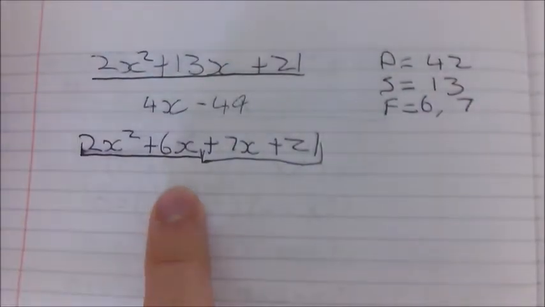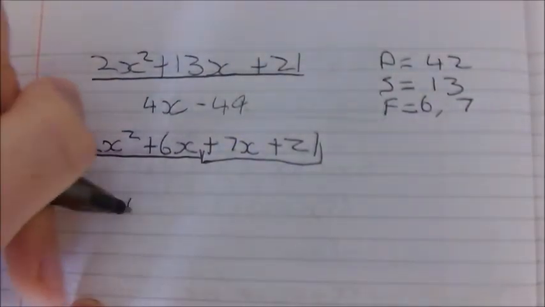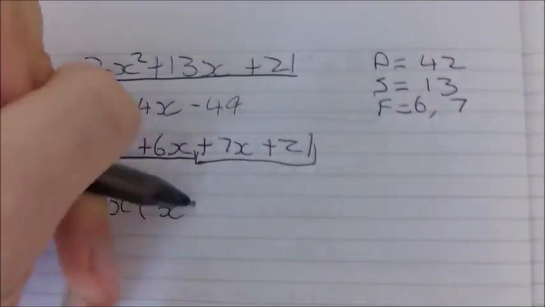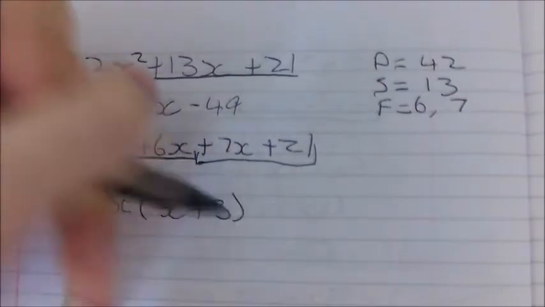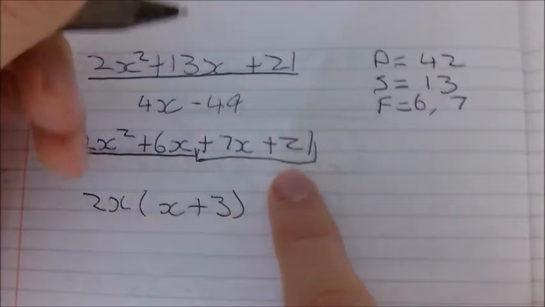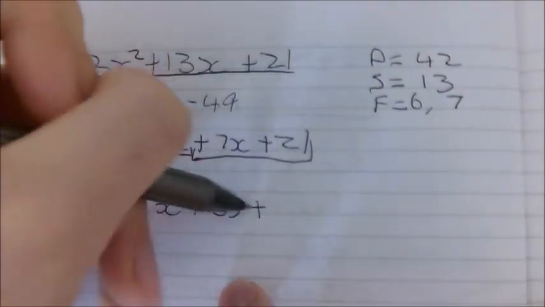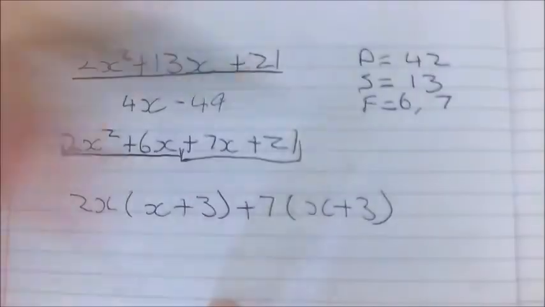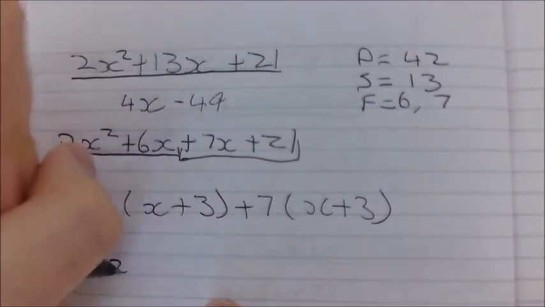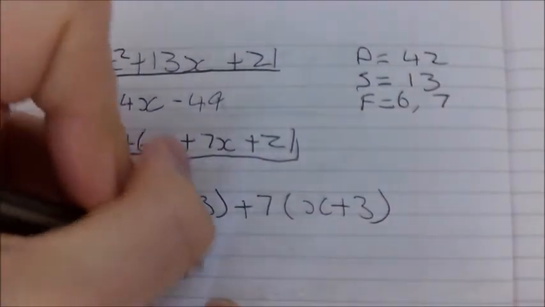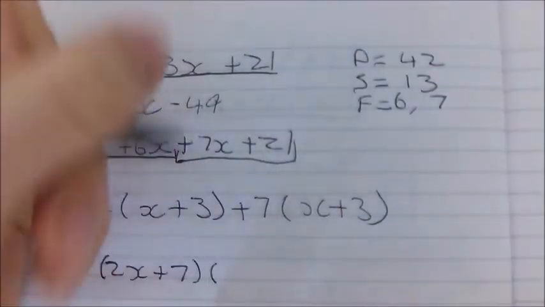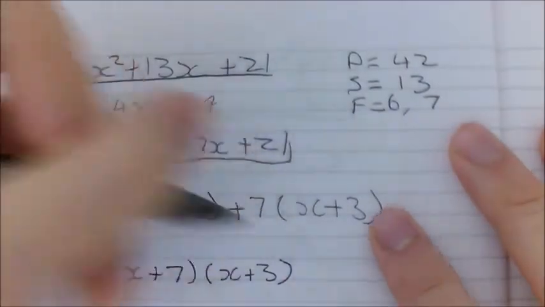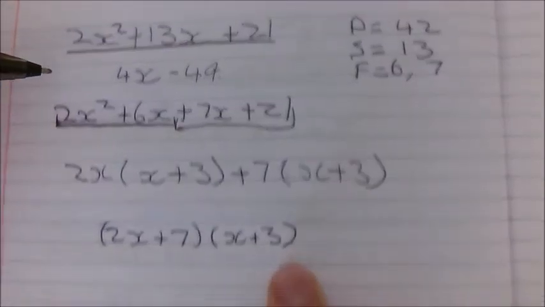So to factorize 2x squared plus 6x, we can take 2x out and we'll be left with x plus 3, and when we factorize 7x plus 21, we can take out 7 and we'll be left with x plus 3. So to put it all together, we've got 2x plus 7 in one bracket, and then x plus 3 in another bracket. So that's the top quadratic simplified.